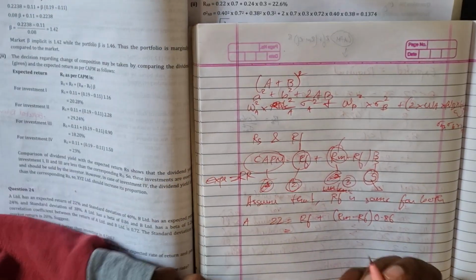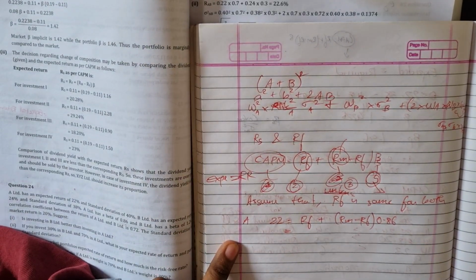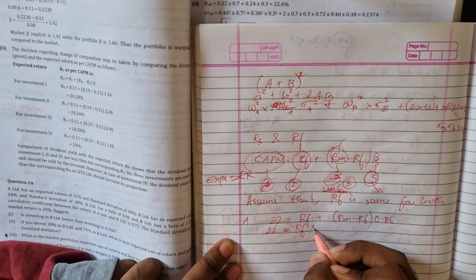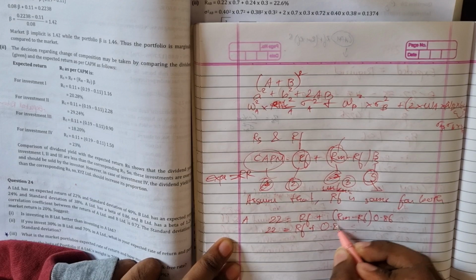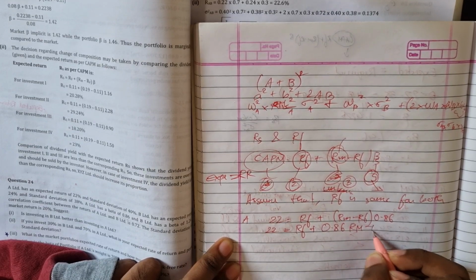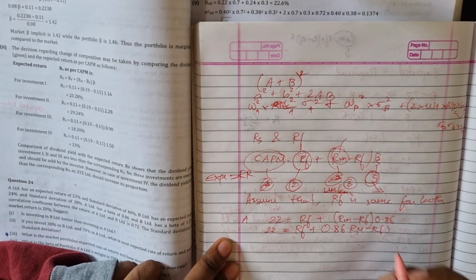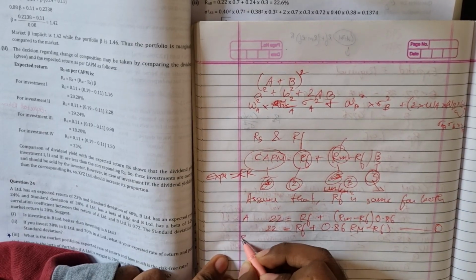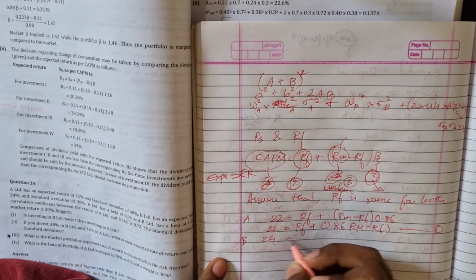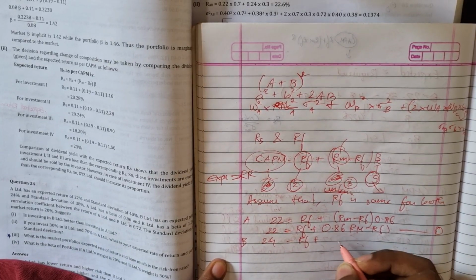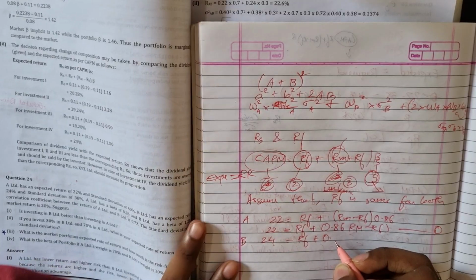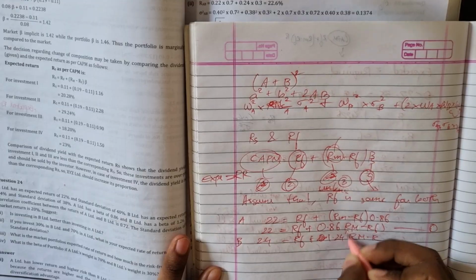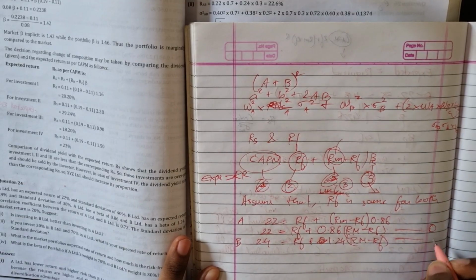So this is what we get: 22 = Rf + 0.86(Rm - Rf). This will be my equation 1. My equation 2, security B: 24 is my expected return, equal to Rf + 1.24(Rm - Rf). We cannot solve this directly, so I have just put it in equation.